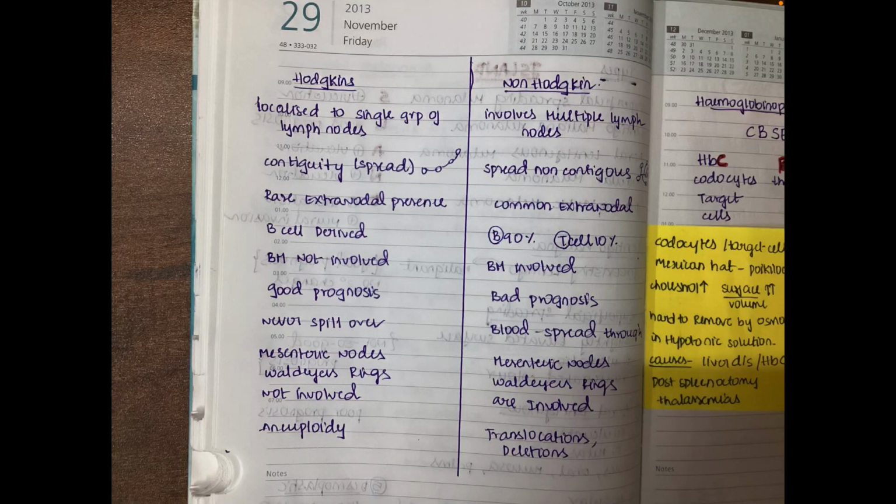Here we'll talk about differences between Hodgkin's and non-Hodgkin's lymphoma. Coming to Hodgkin's, only one single group of lymph nodes is affected. It is localized to one single group of lymph nodes, and you can see this spreads in a continuous manner from one lymph node to another. That too, it is restricted to only one particular group of lymph nodes, right? So second point is done.